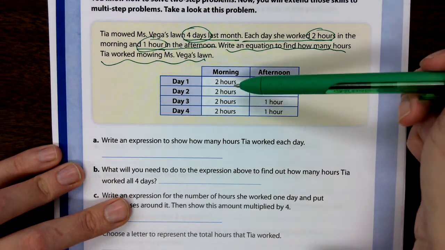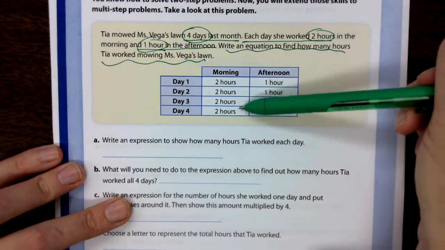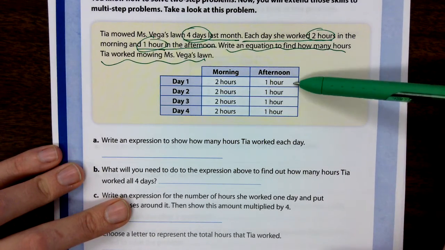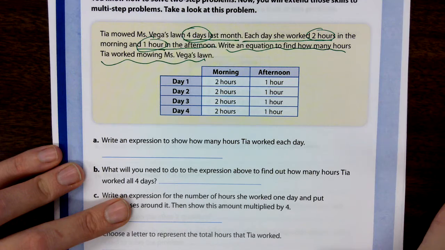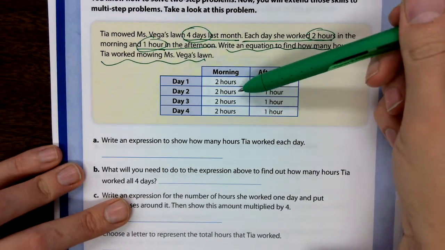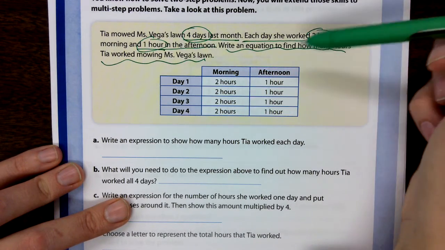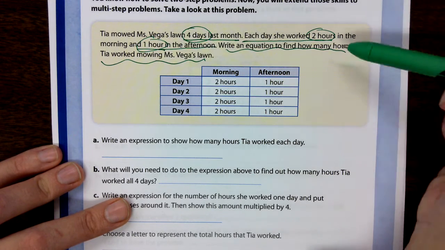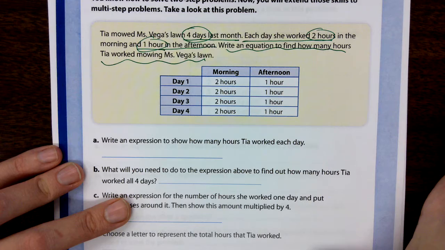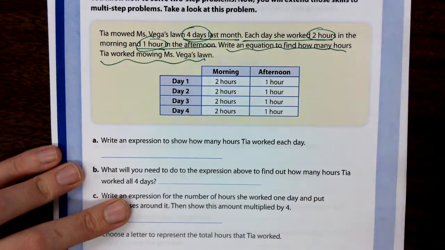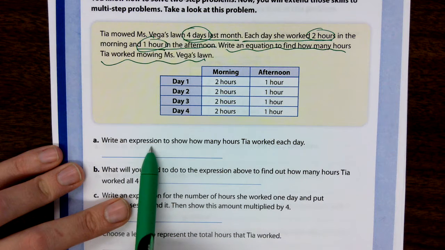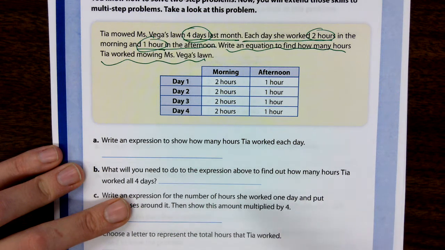So this has been drawn out for you. What I usually recommend is if you have a word problem, draw it out so it shows we have 4 days. Morning, she worked 2 hours each of those days, and in the afternoon, she worked 1 hour each of those days. So now we've got to write an equation to find out how many hours. Well, let's walk through this process. So we need to write an expression to show how many hours Tia worked each day.